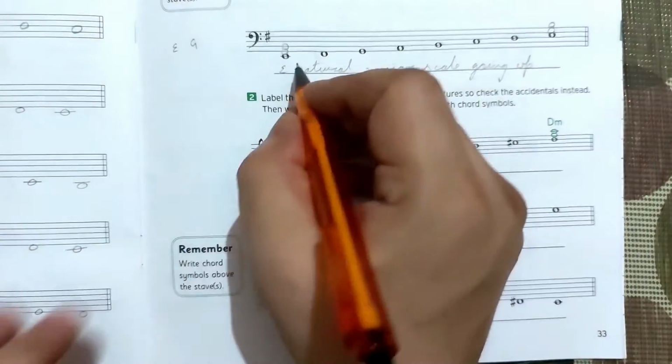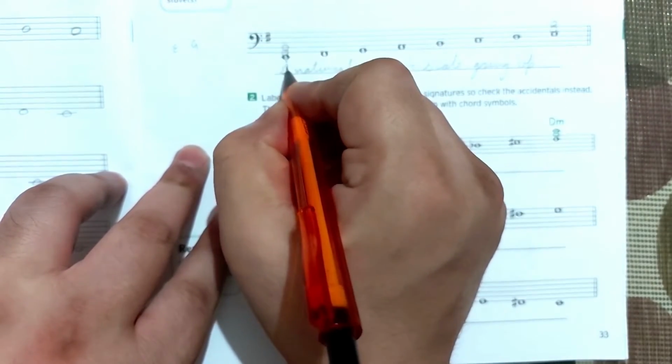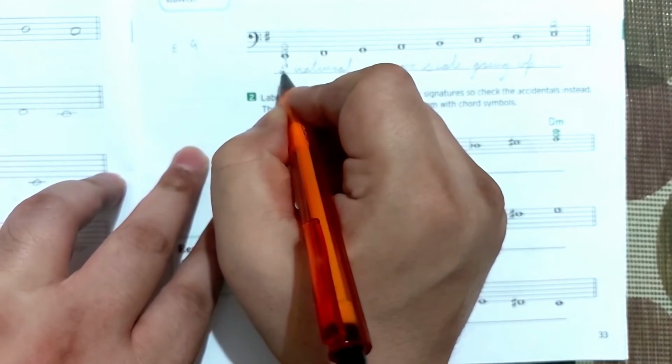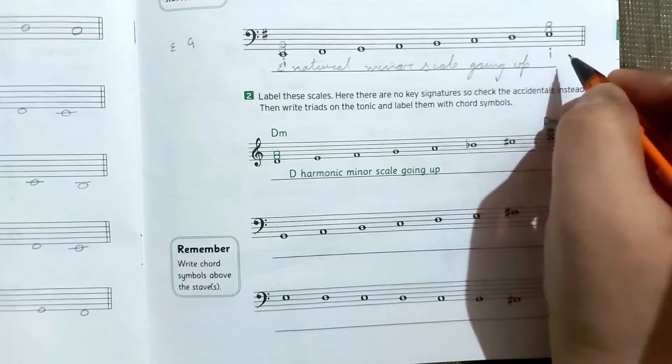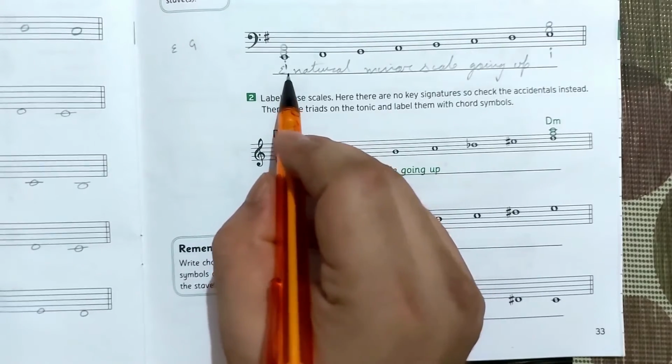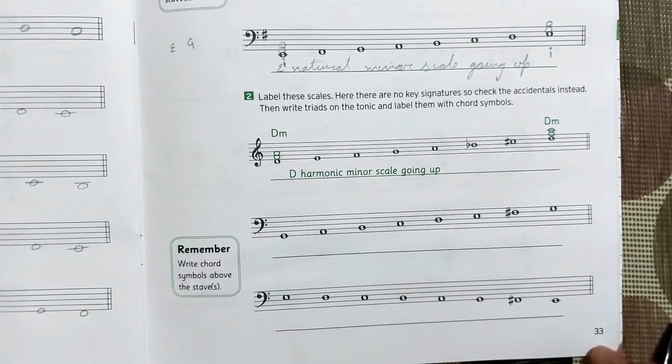Now to represent it, we just put one small one. Just remember this is E here, just so that it is clear to you. Yes, remember this one. Okay, now let's move further.